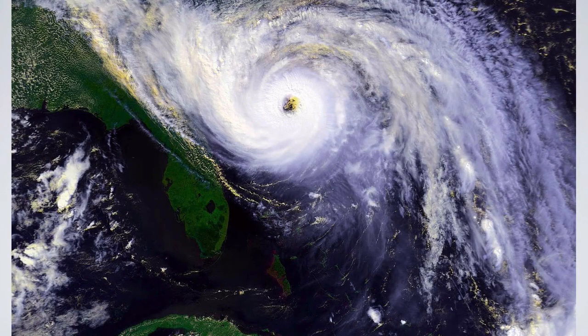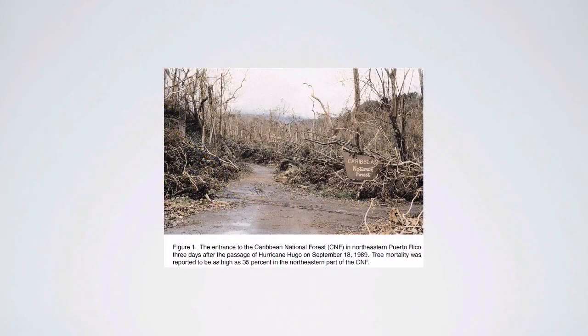One example would be Hurricane Hugo that had come through in 1989 through the Caribbean and up the East Coast. This is, again, a large storm that impacted a large proportion of the area in its path. And here in Puerto Rico, this is the entrance to the Caribbean National Forest, 3 days after Hurricane Hugo came through in 1989. You can see that tree mortality was huge in this area, and as high as 35% in a portion of that. So on some scales, the hurricane came through and really altered the dynamics of that system, such that when you took a look at the functioning of that system on average, it could no longer be considered to be at steady state, and it deviated from that.